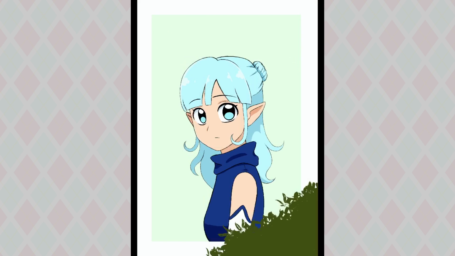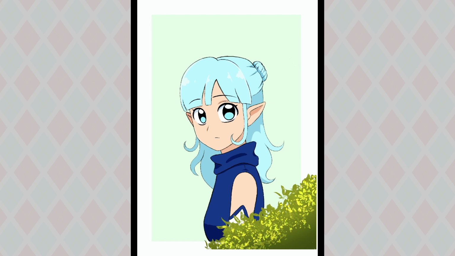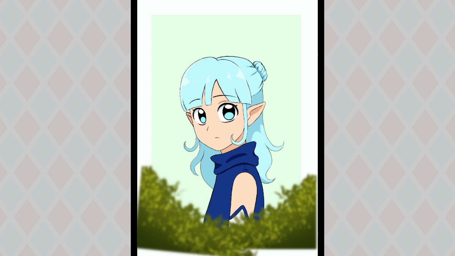Anyways, now that the character is done, I can start working on the background elements. I want the elements to extend outside of my work area a bit, so I made my canvas larger and made sure to mark my work area with green.